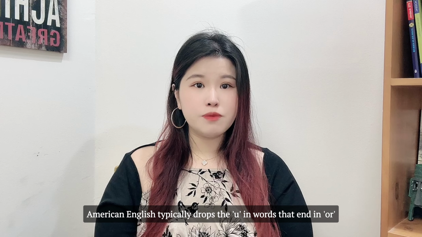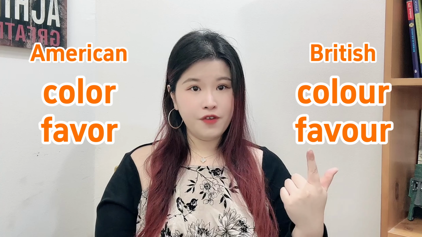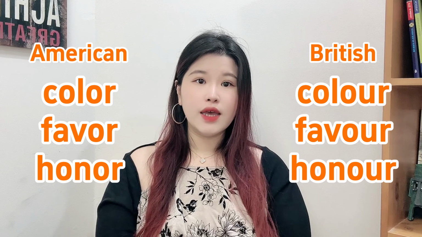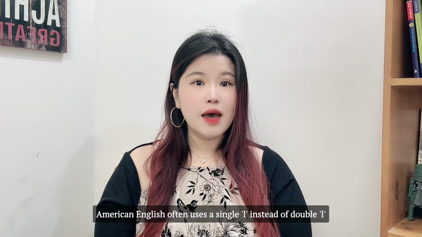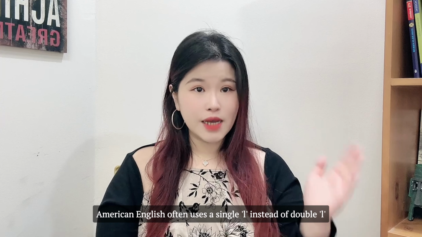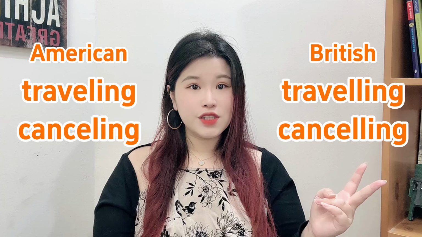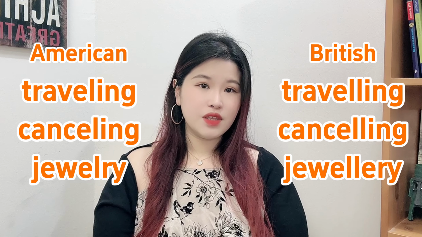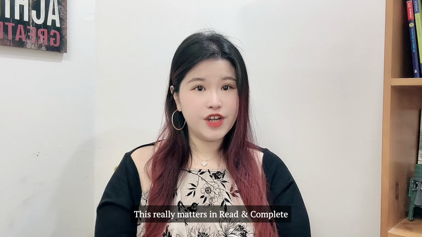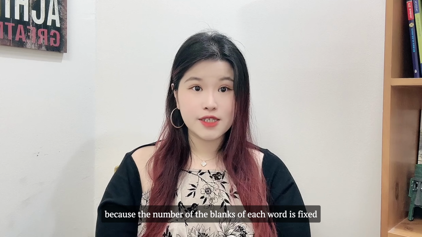For example, American English typically drops the U in words that end in OR, such as color, favor, and honor. Another example is that American English often uses a single L instead of a double L in words like traveling, canceling, and jewelry. This really matters in read and complete because the number of blanks in each word is fixed.